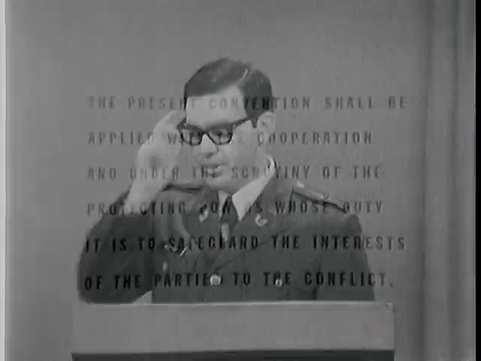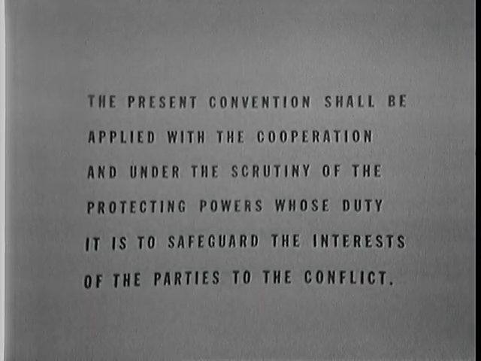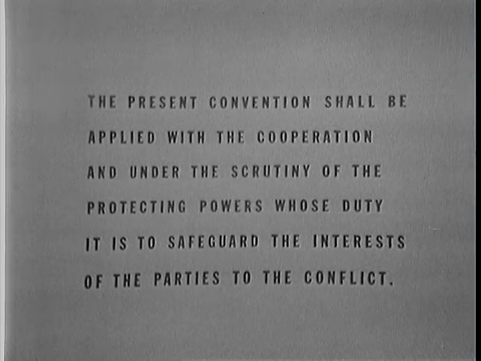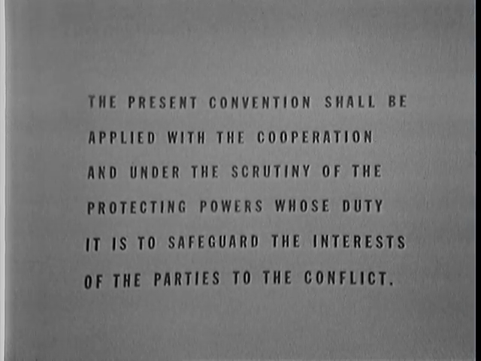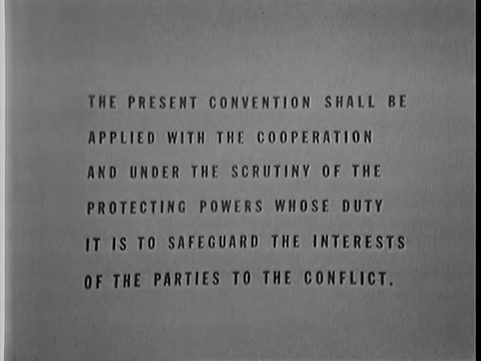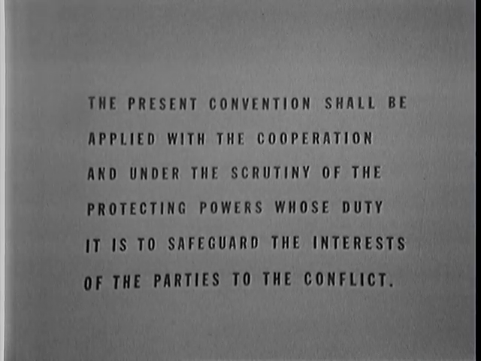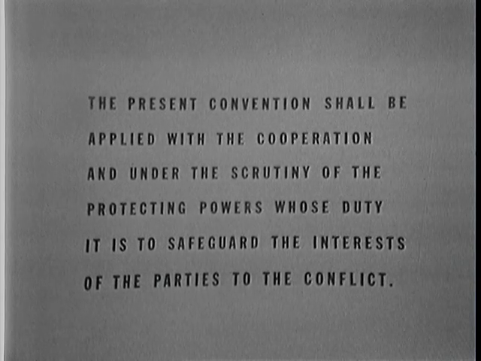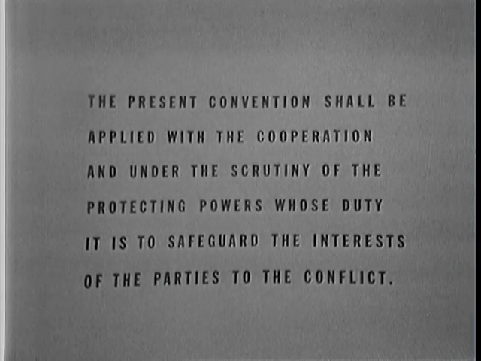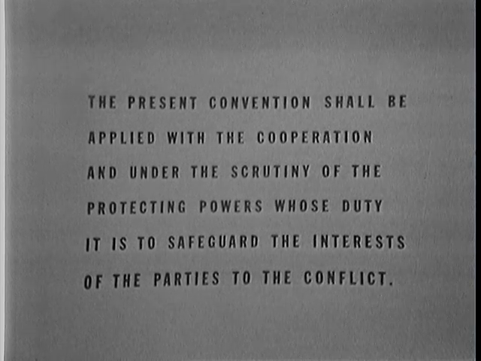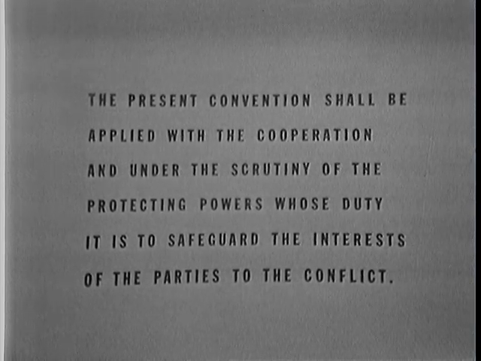Probably the single most important feature of the Geneva Conventions is the provision establishing the protecting power. The next chart indicates the basis for this provision. The present convention shall be applied with the cooperation and under the scrutiny of the protecting power, whose duty it is to safeguard the interests of the parties to the conflict. This provision establishes a neutral country to act as a watchdog for the benefit of the protected person.